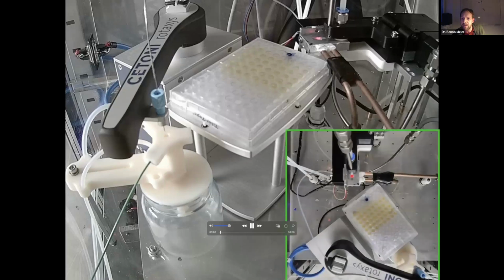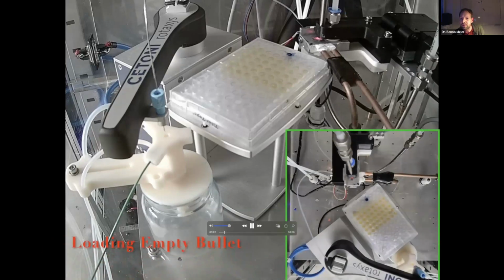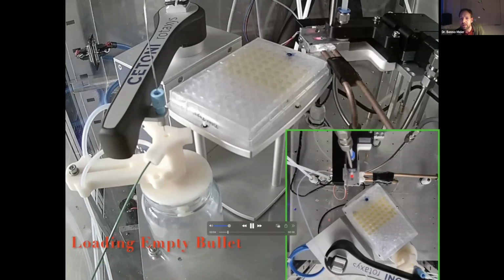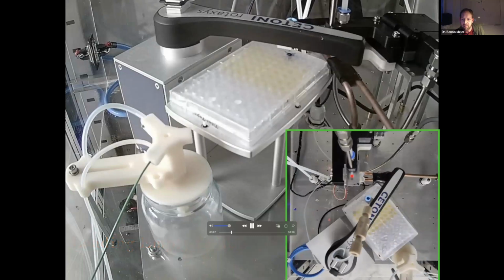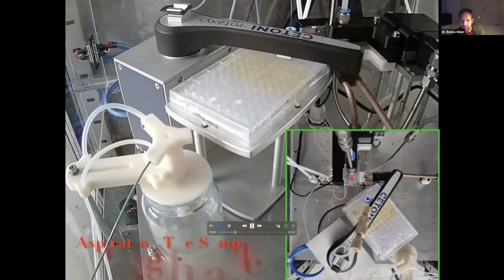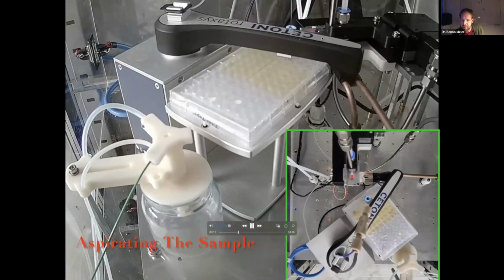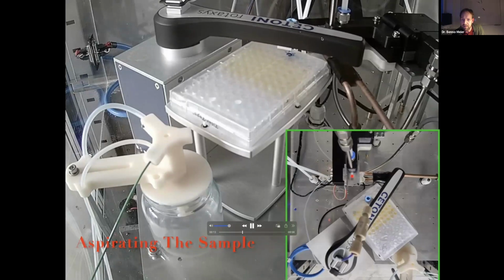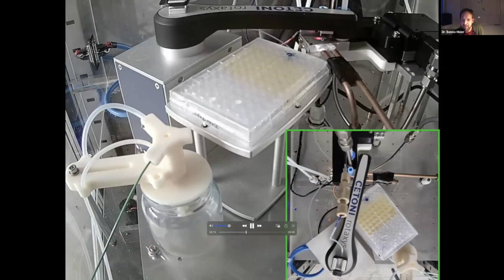Okay, so now it's moving here. You can also see a top view. Now the bullet will be in there. And then the arm comes, picks up some liquid from the well plate. And then it will dispense it into the bullet. Like that.